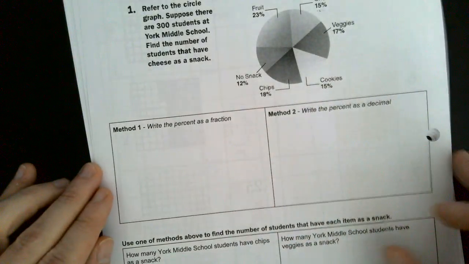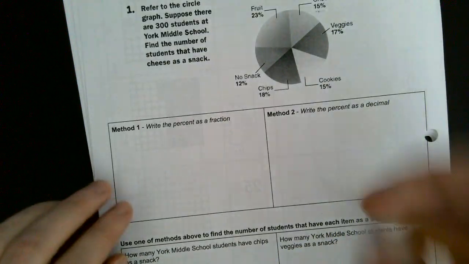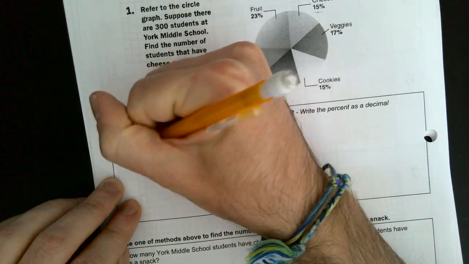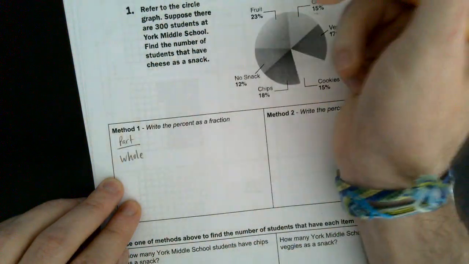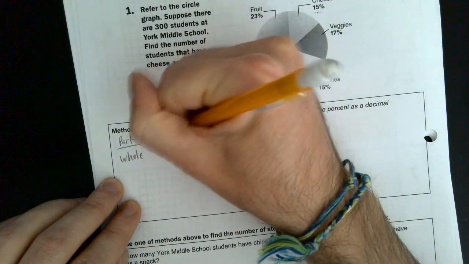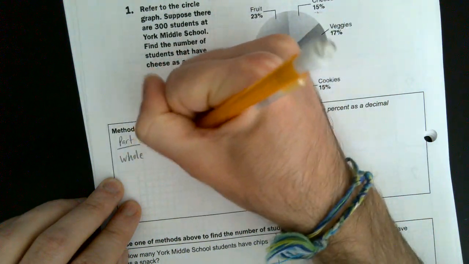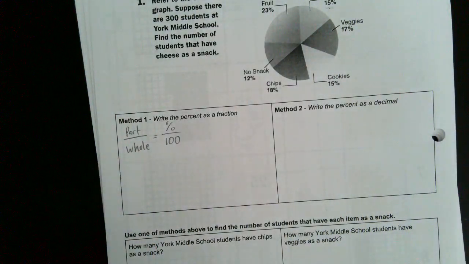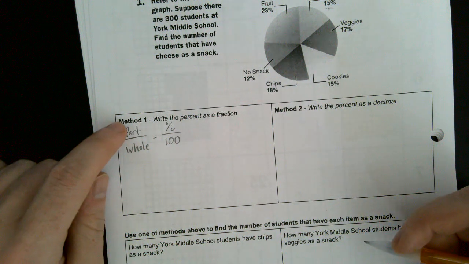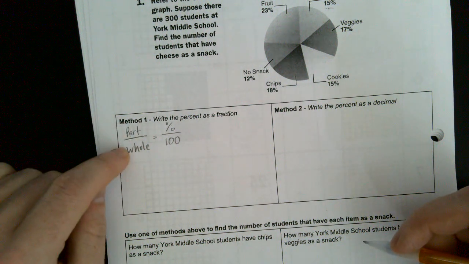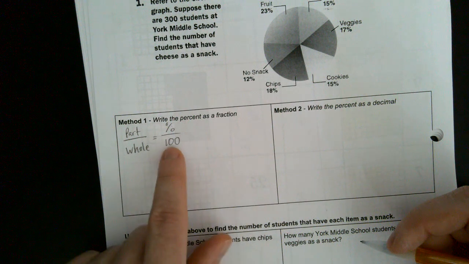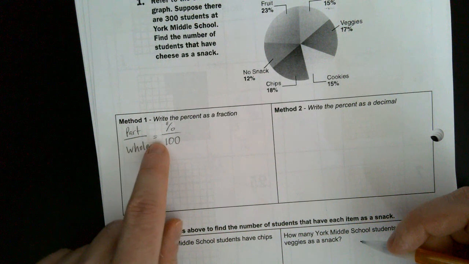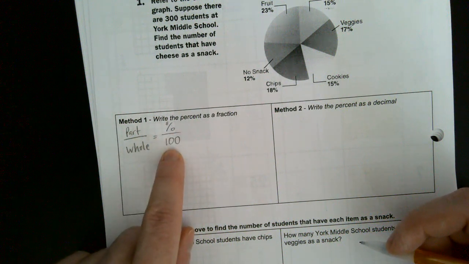To use percent proportion, you'll be working with three different numbers. A part over a whole equals percent over 100. Really we need two numbers to use this: the whole in the problem and the percent, and this bottom number is always going to be 100. This is kind of like a ratio: part to whole is the same thing as percent to 100.